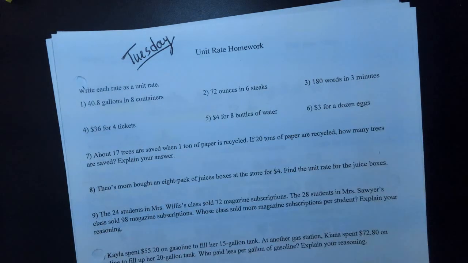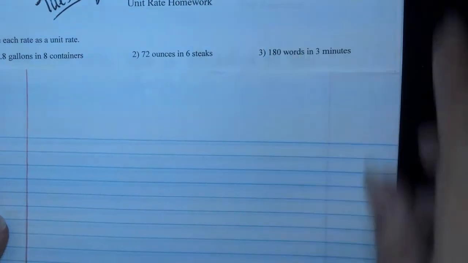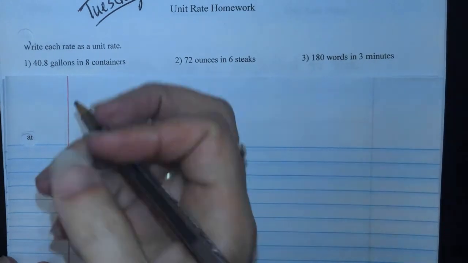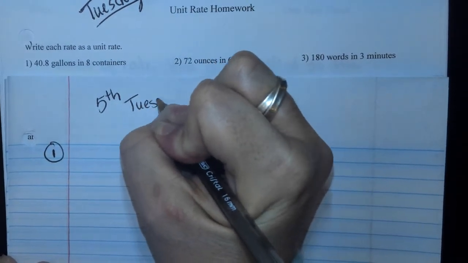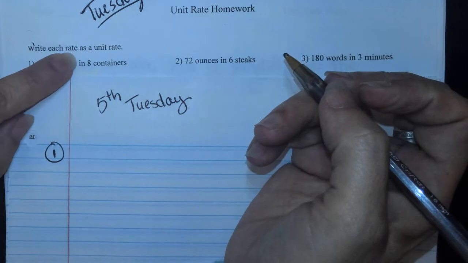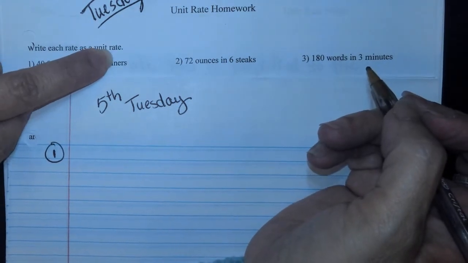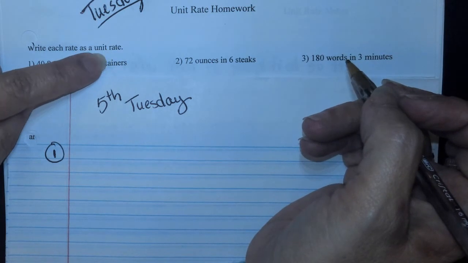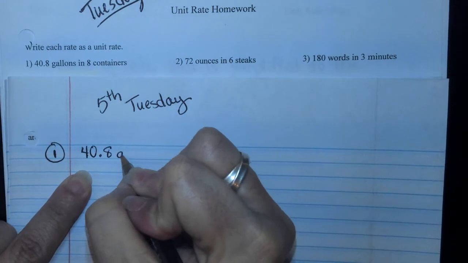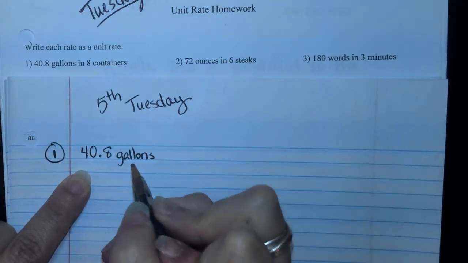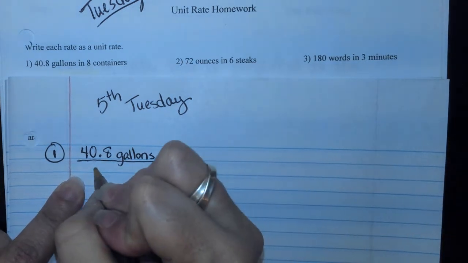Okay, so I'm going to do a few. I'll probably jump around just to make sure we get enough covered. Number 1 says, this is 5th period. It is Tuesday. It says, write each rate as a unit rate. So we're changing it from what I'm going to call big numbers to 1. To 1, right. So, 40.8 gallons in 8 containers.